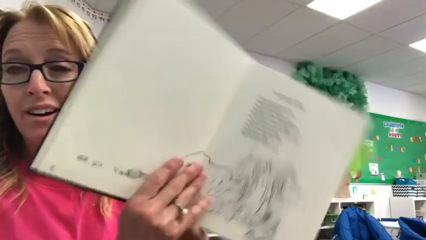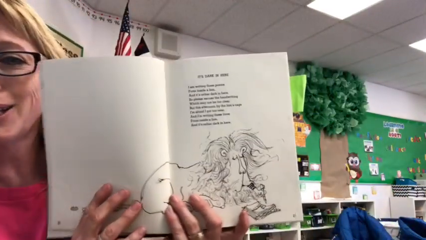We just talked about how a lion can roar, the onomatopoeia word, but let's look at this lion, okay?